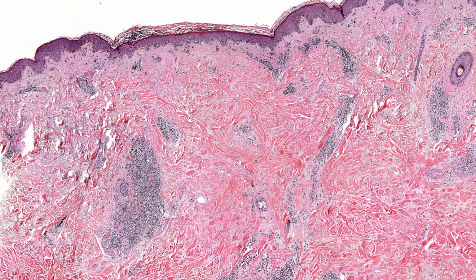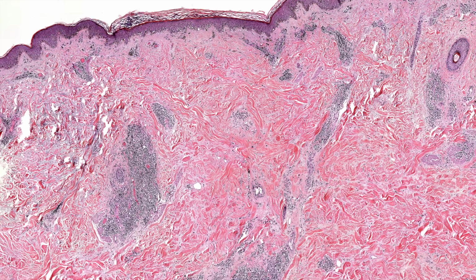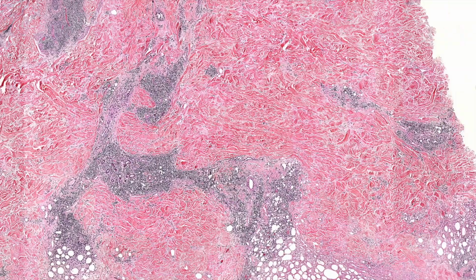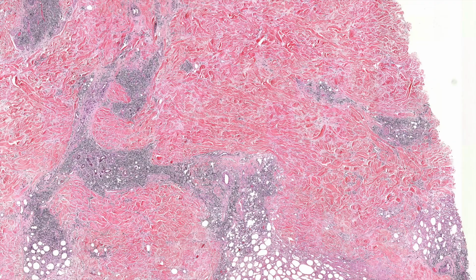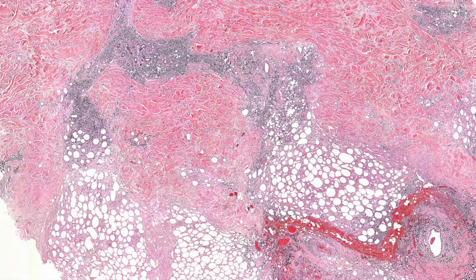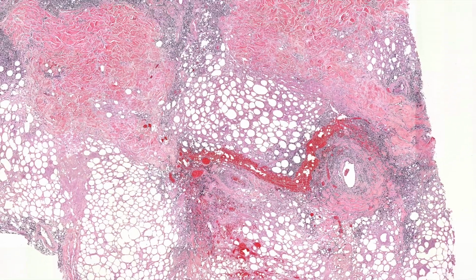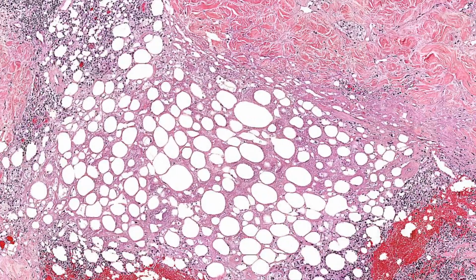So with these changes, you're already kind of thinking, especially with the superficial and deep inflammation, is this some sort of connective tissue disease? Yep. You can tell that the fat is being replaced by this hyalinized material, and so I think all these things fit together for lupus profunda. Yeah, very good. This is lupus profundus, or deep lupus, also known as lupus panniculitis.